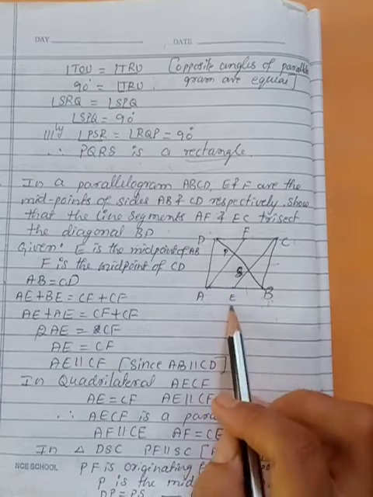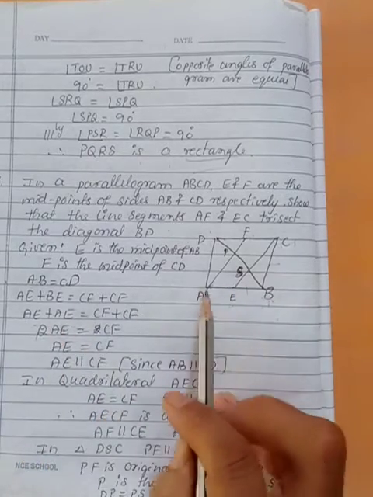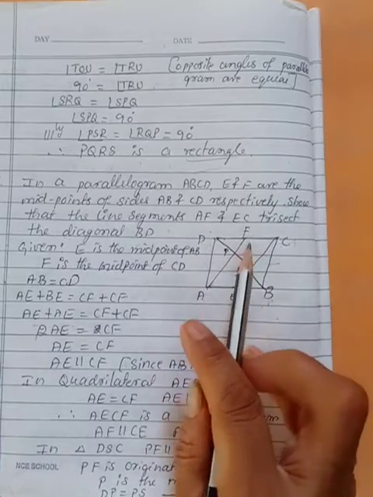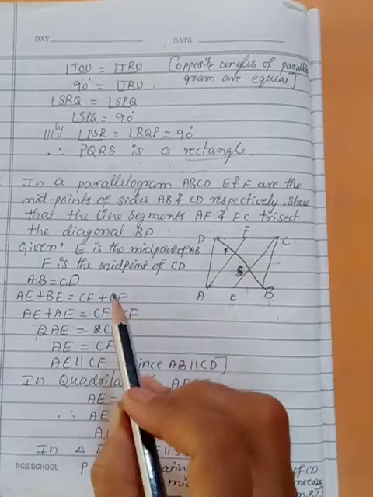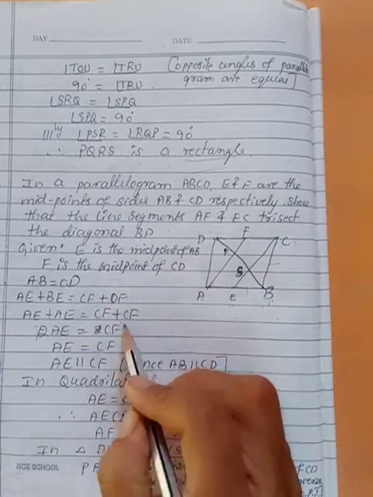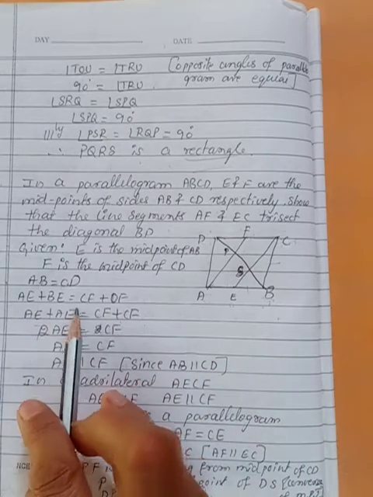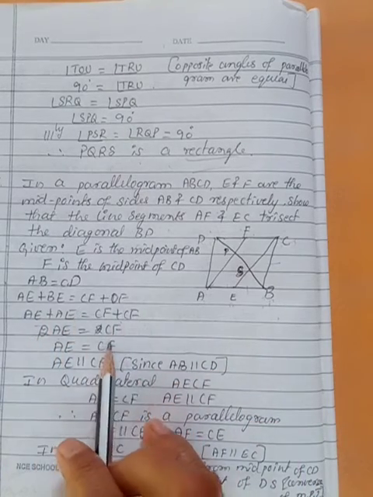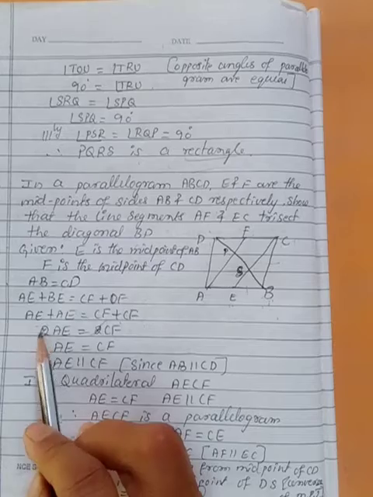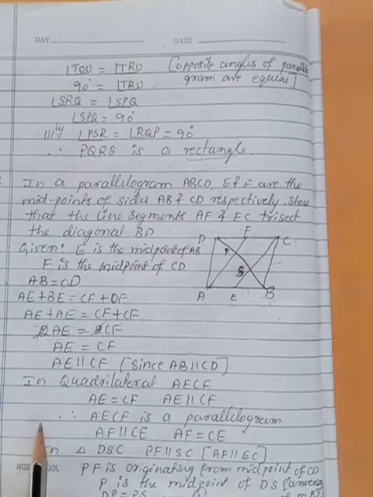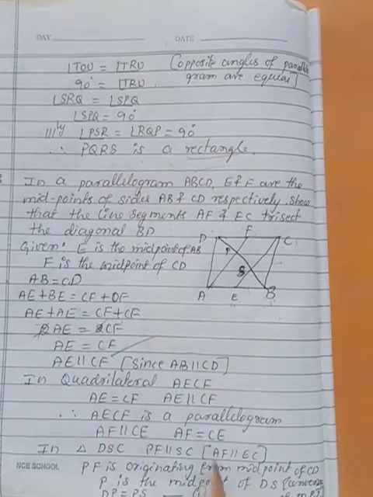So, instead of BE, I am writing AE only. Here also, instead of DF, I am writing CF only. 2 AE equals 2 CF. 2 gets cancelled. AE will be equal to CF and they are parallel also.